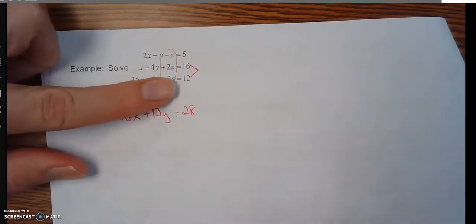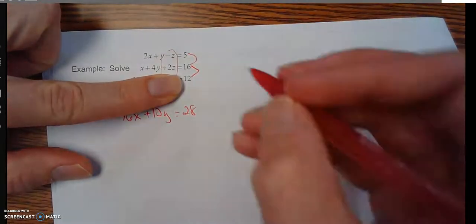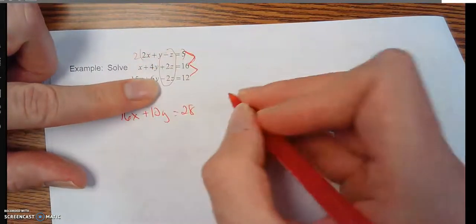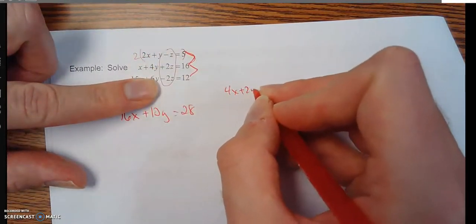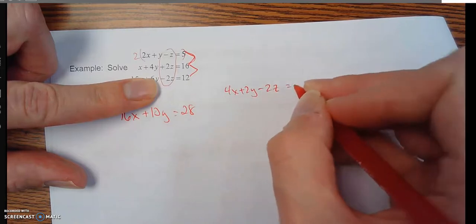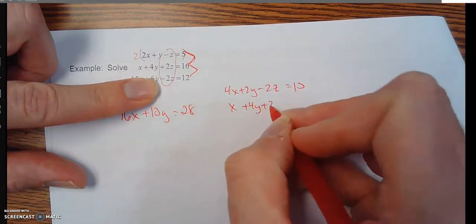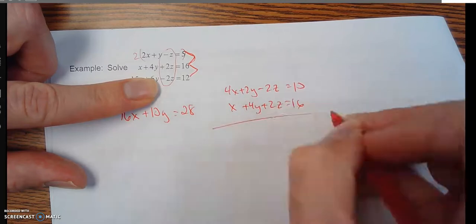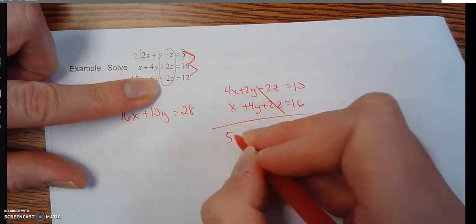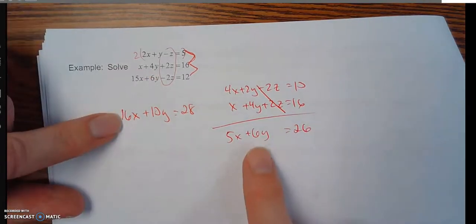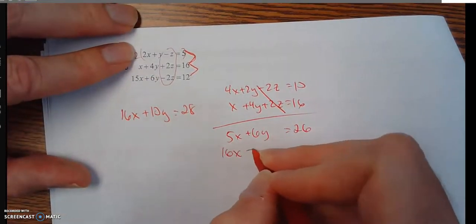Okay. Now I'm going to do these two together. I'm going to have to double the top. So I'm going to take the top times 2. So it'll be 4x plus 2y minus 2z equals 10, and then x plus 4y plus 2z equals 16. So those cancel out, so 5x plus 6y equals 26. And I need to put these guys together.